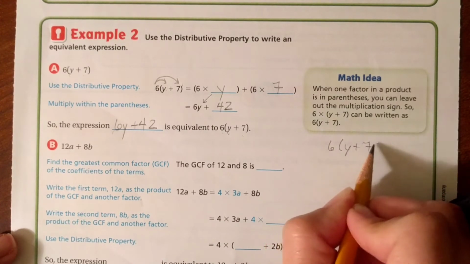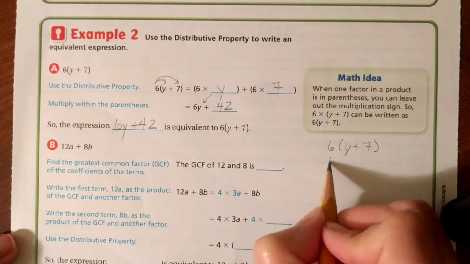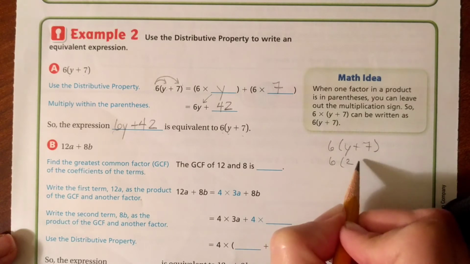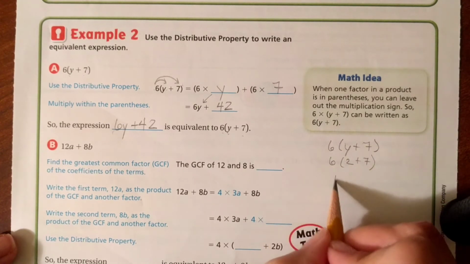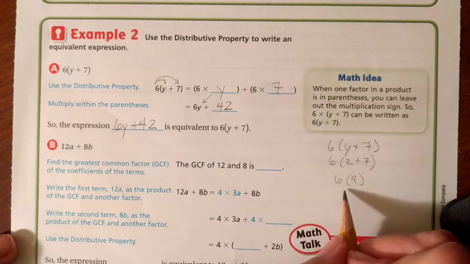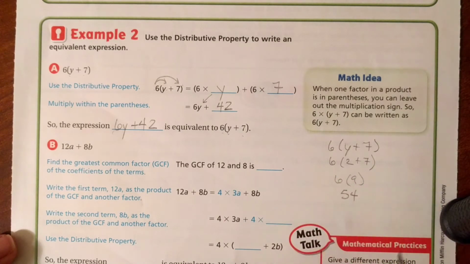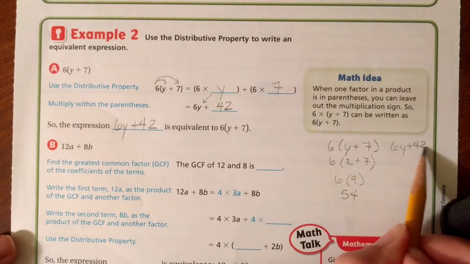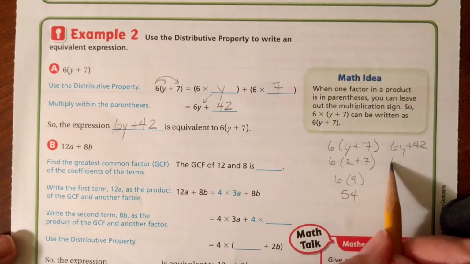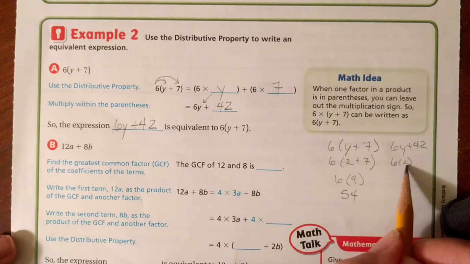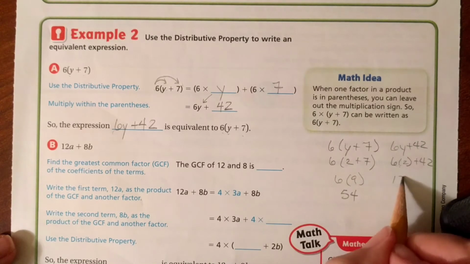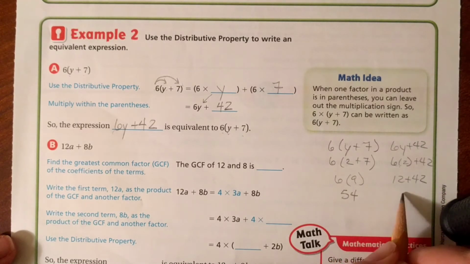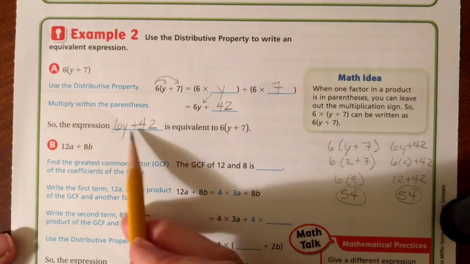6y plus 7. We're going to put in a 2 for that. 6 times 2 plus 7 is the same as 6 times 9, which is 54. All right, let's do it over here. 6y plus 42. Put in a 2 for that. 6 times 2 plus 42, that's 12 plus 42 equals 54. You'll get the same answer. It's just written 2 different ways.